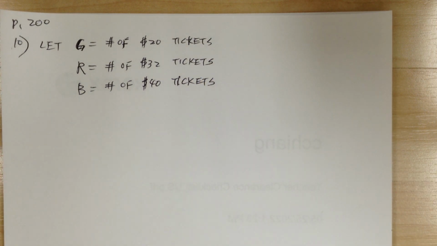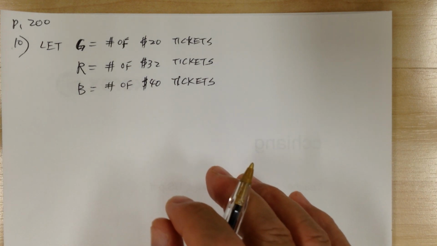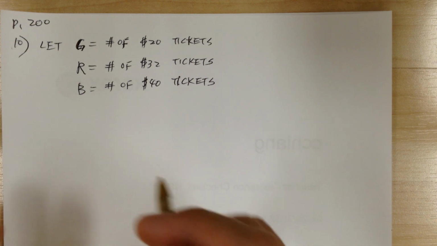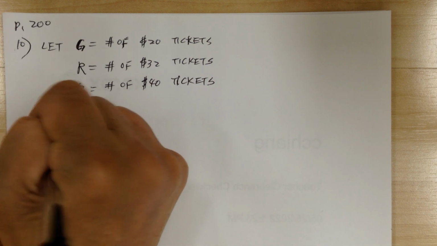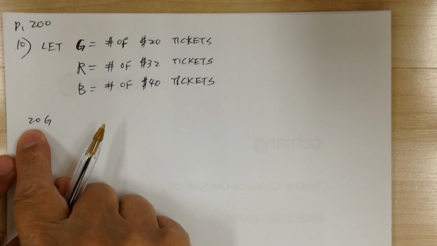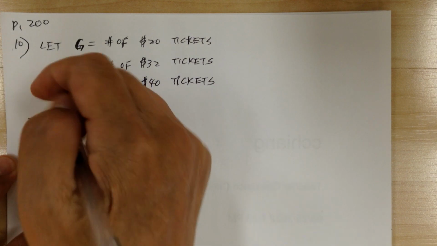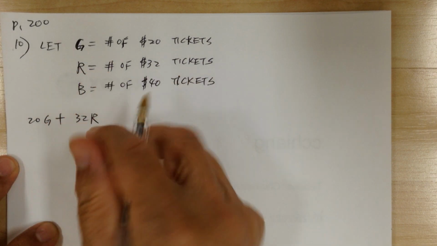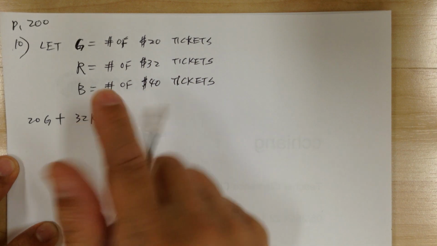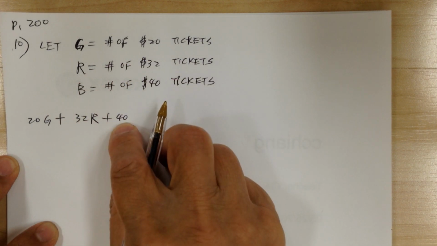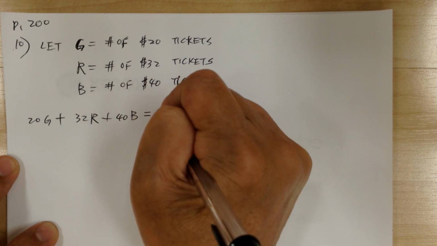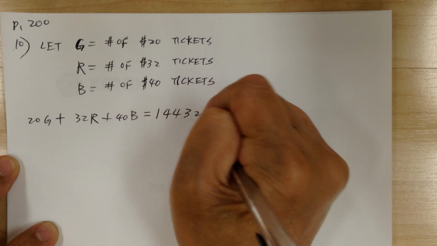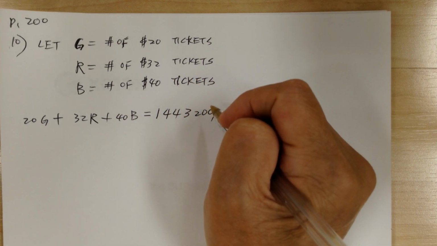Okay, so when we set it up, now we can go ahead and write the equation. The total receipts are $1,443,200. So that means you're going to get 20G, right? Each ticket is $20 times the number of general admission tickets, plus 32R, each ticket is $32 times the number of reserve tickets, plus $40 for each ticket times the number of box tickets, and it's equal to 1,443,200.